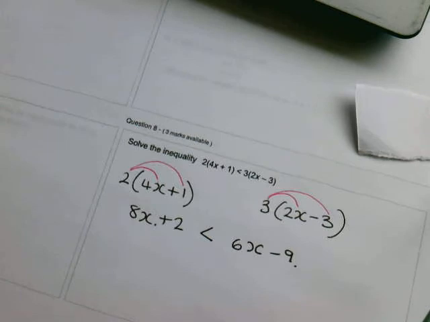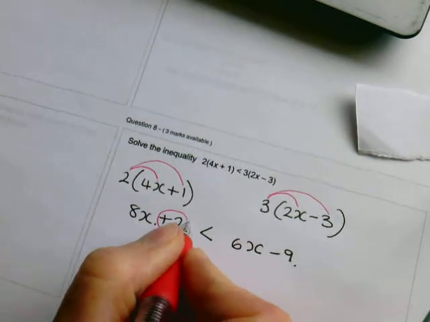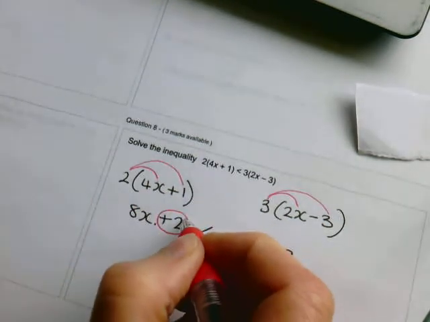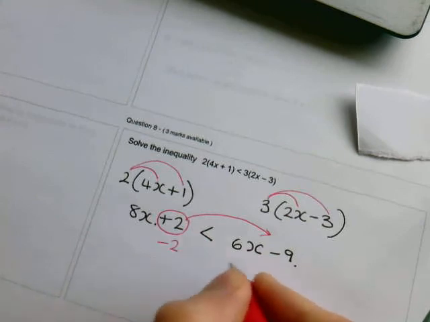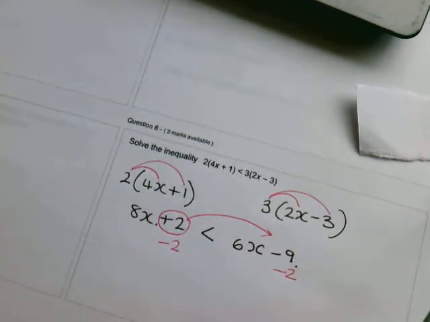So we want to end up with x's on one side and numbers on the other. It doesn't matter which ends up on which side, but we want to end up with x's on one side and just numbers on the other. So I want to start by moving this plus 2 over to this side. The opposite of adding 2 is to subtract 2. So I'm going to subtract 2 from both sides.